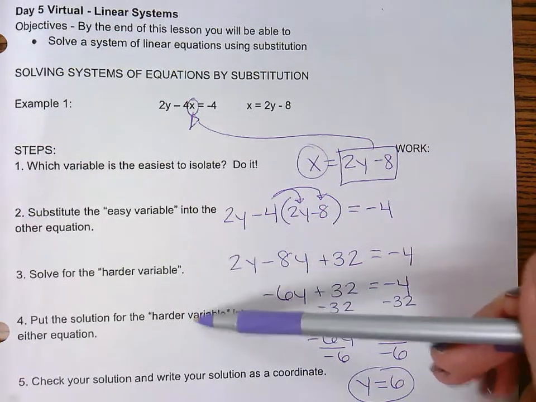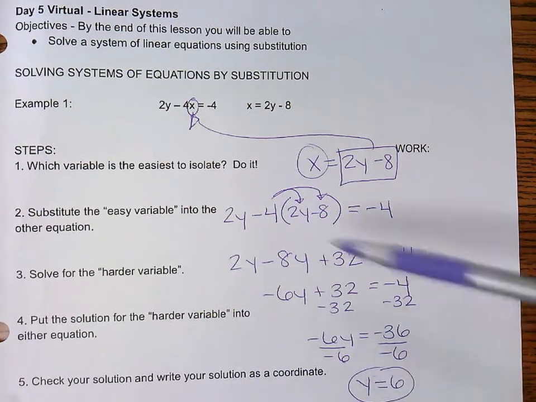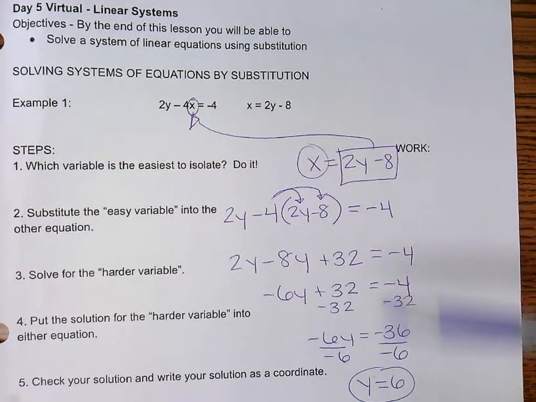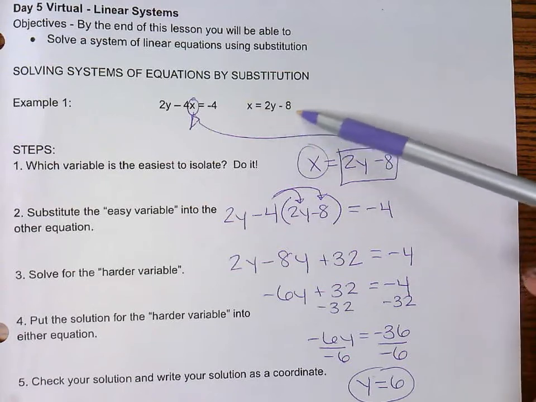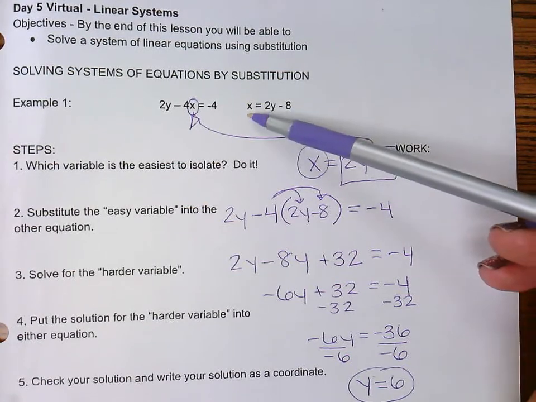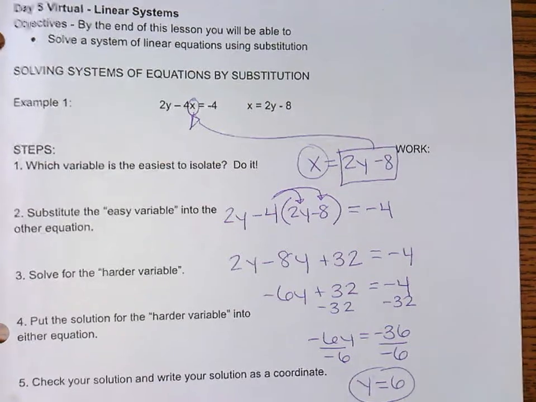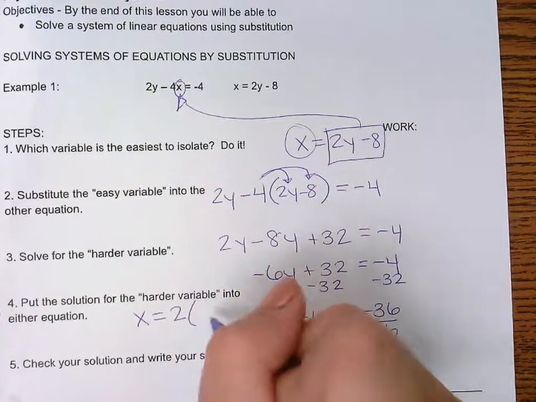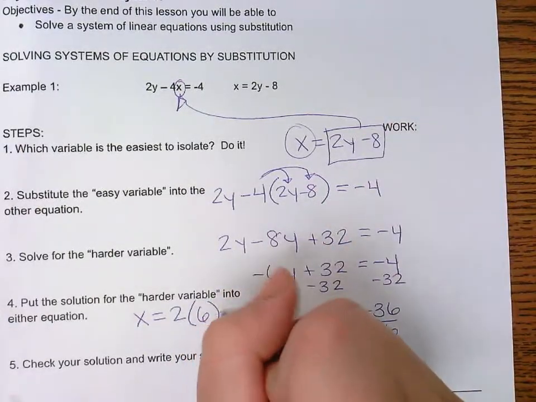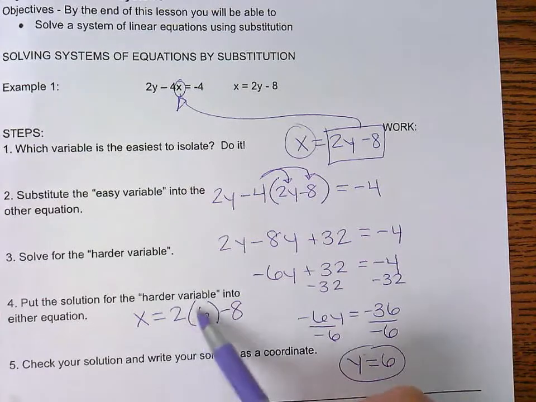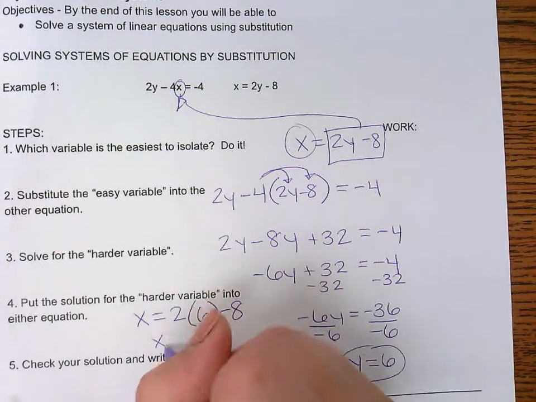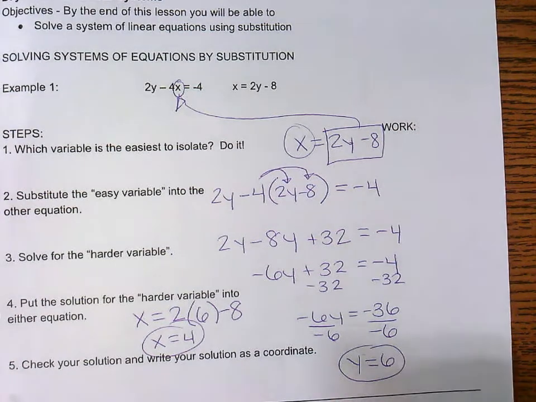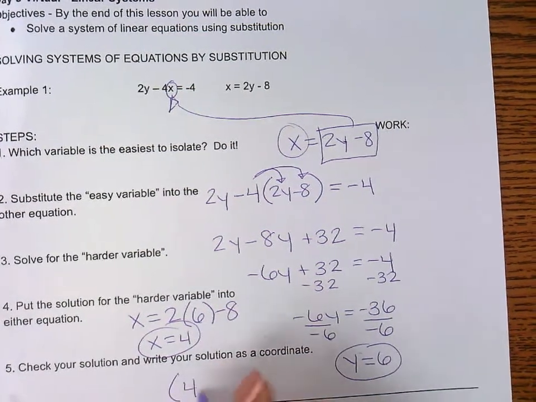Now I'm going to put the solution for y into either the first equation or the second equation to solve for x. It would be easiest to put it into the second equation because that is already solved for x. So I've got x equals 2 times, plugging in 6, minus 8. This looks like 12 minus 8, so x has to equal 4. My solution is 4 comma 6.